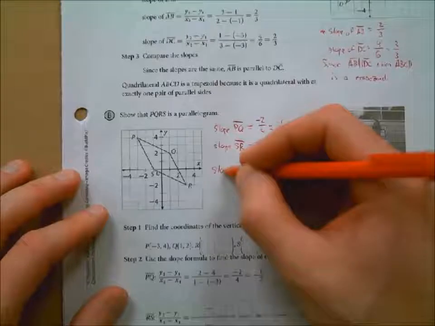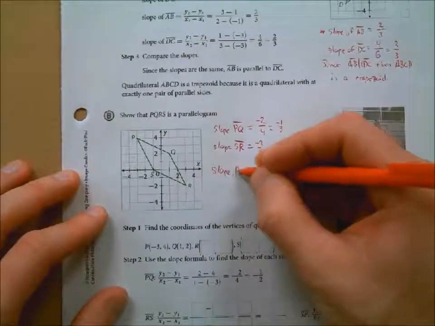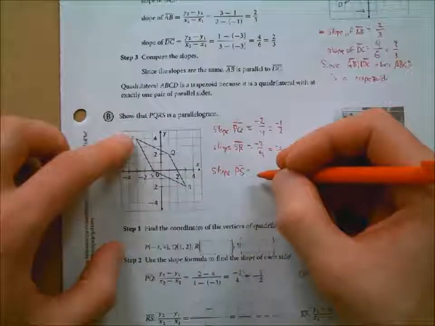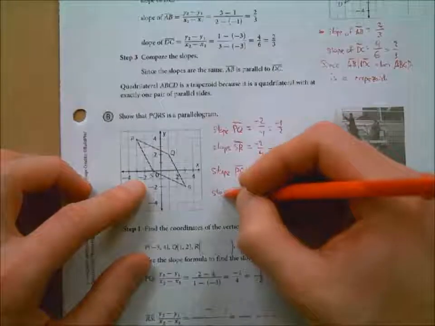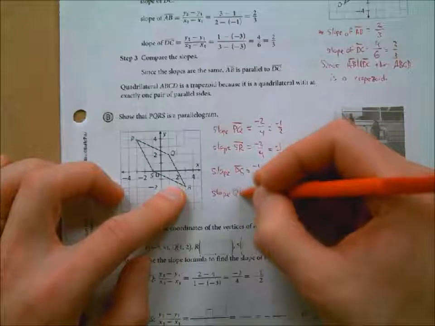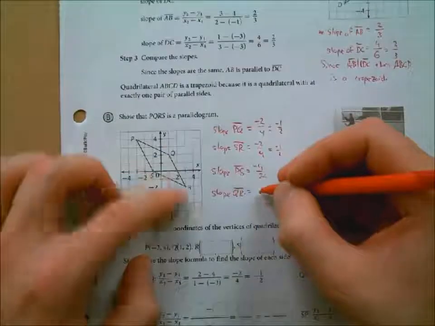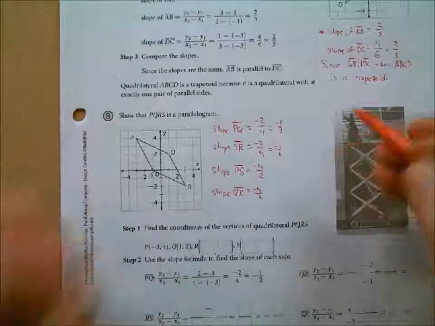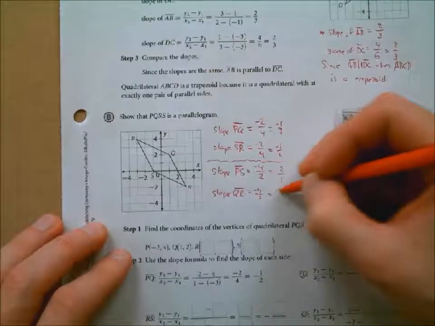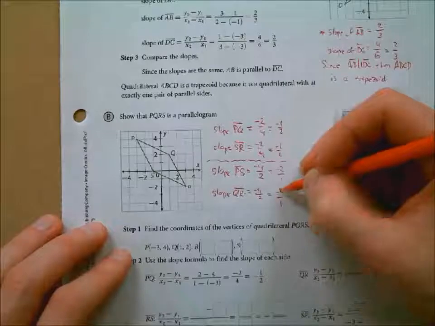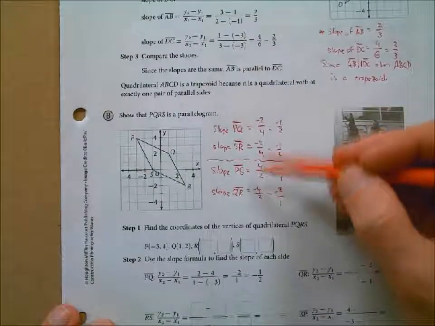All right, and then last, let's do the slope of PS, which would be down 4, right 2, so negative 4 over 2. And then the slope of QR, also down 4, right 2, which would be negative 2 over 1, negative 2 over 1. Okay. Are these slopes perpendicular?